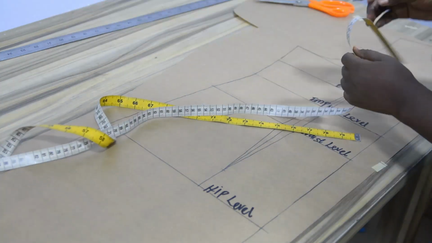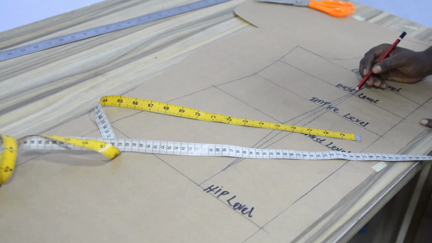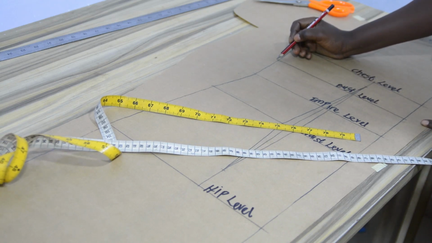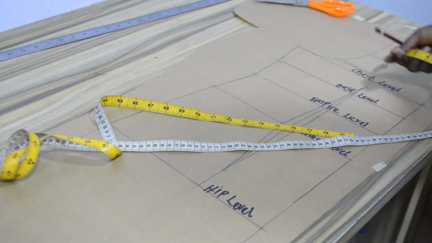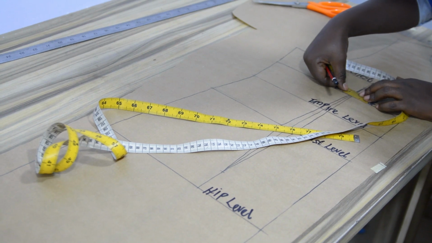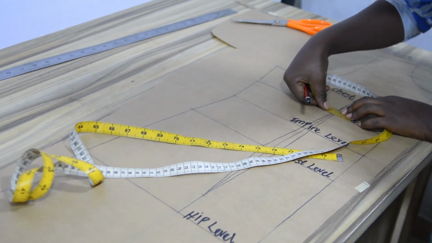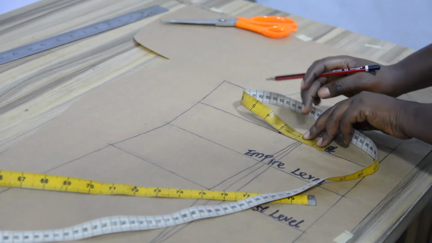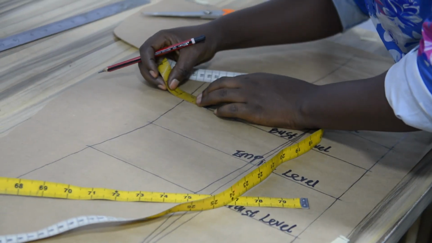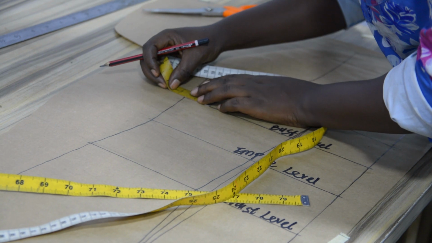Okay, and because of this, I will have to take the dart intake I have on the bust level and return it back to the side. So here I have 0.25 for the dart intake on the bust level, and I will add it back like so.